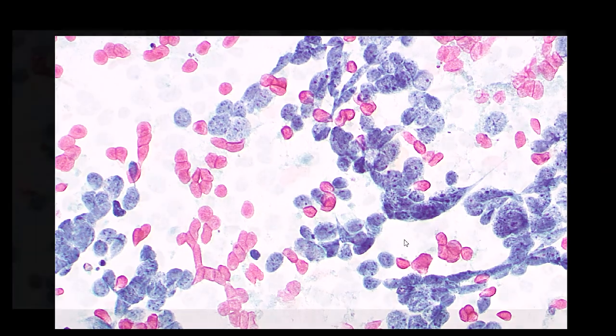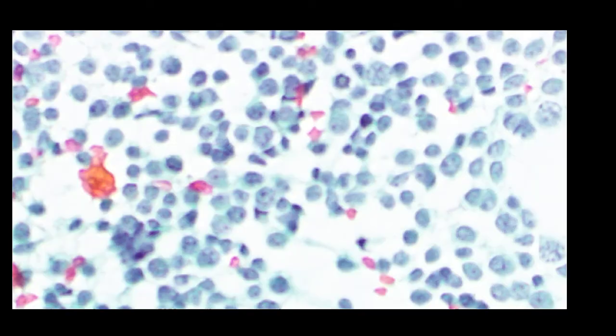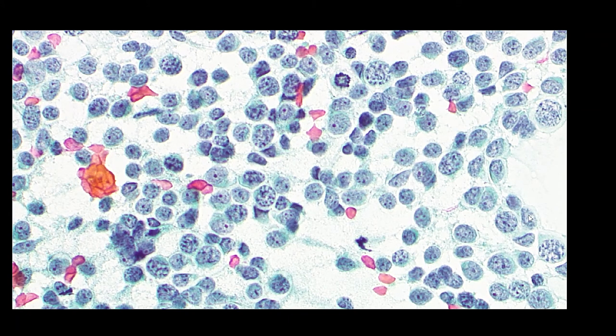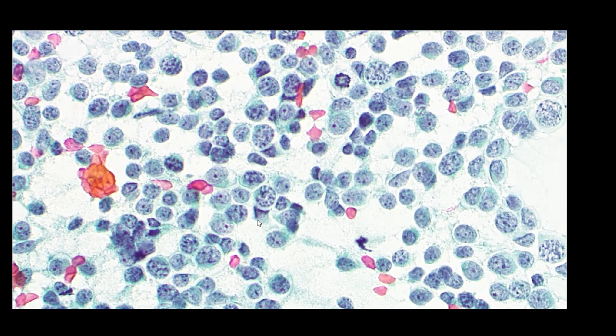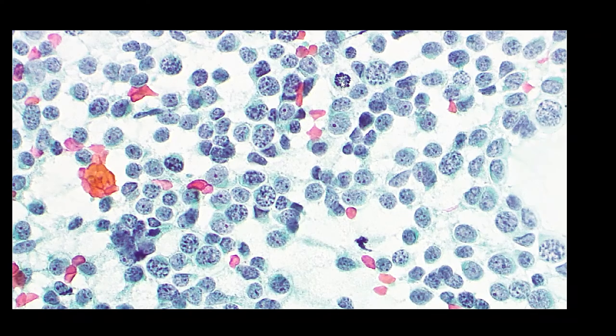And yet another case, again really nice stippled chromatin, in this case variation in size and shape, high NC ratio, possibly little nucleoli in some of these I'm pointing out, but great chromatin. So the pap stain is really useful in neuroendocrine tumours.